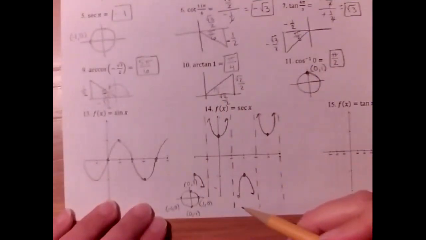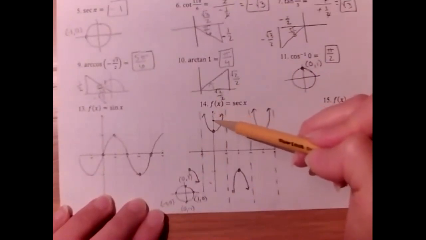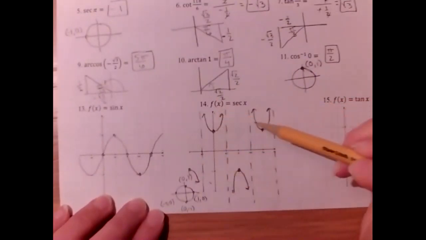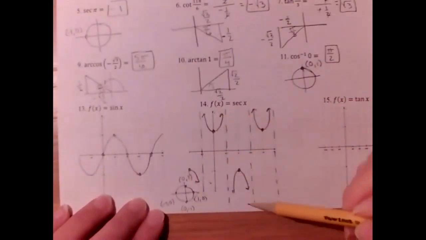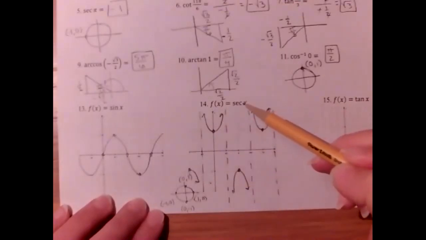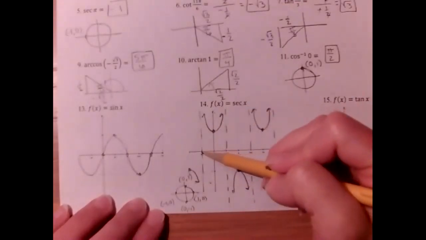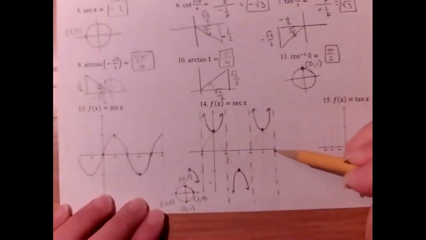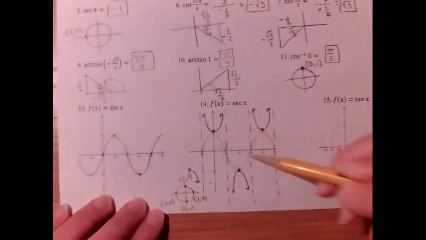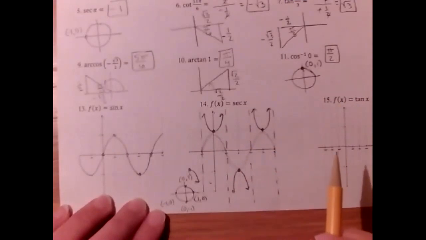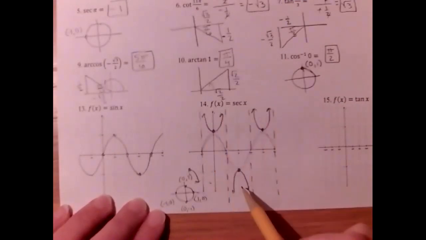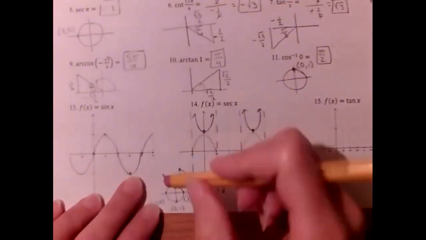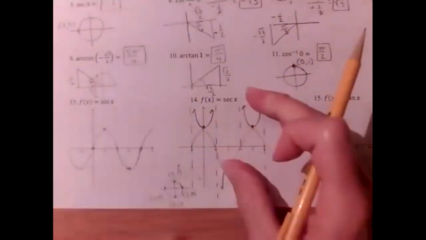And cosecant would be the same. It would just start with an asymptote, and all of the little U shapes would be moved over a little bit. Since secant is the reciprocal of cosine, if you were to graph cosine, cosine would fit in here like this. And so what you've basically done is turned the cosine graph inside out. So do you remember all these U-shaped ones? Yes. Secant and cosecant. Okay, let me erase this part because that looks a little strange there.